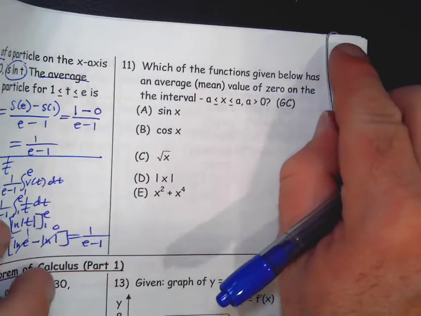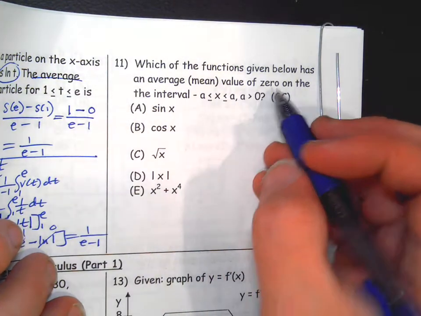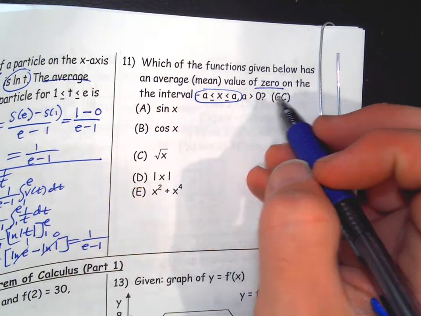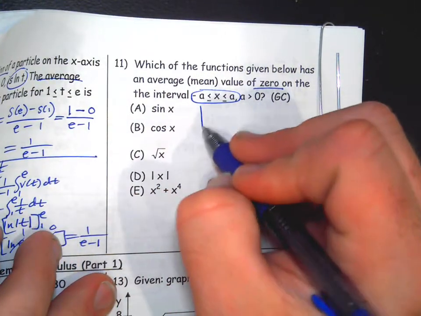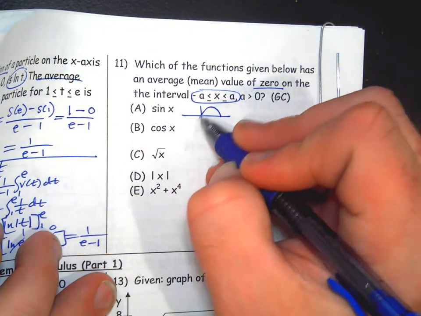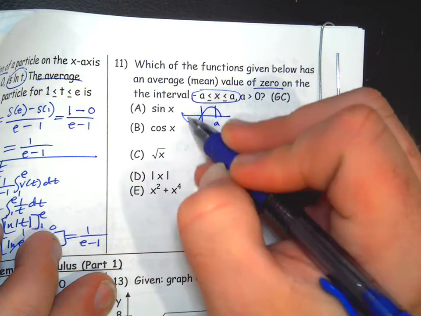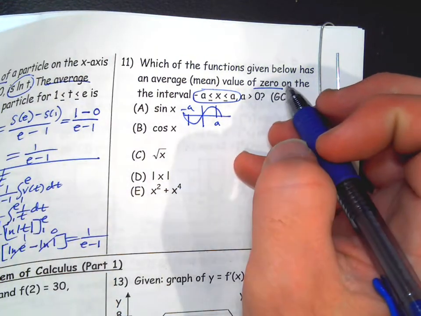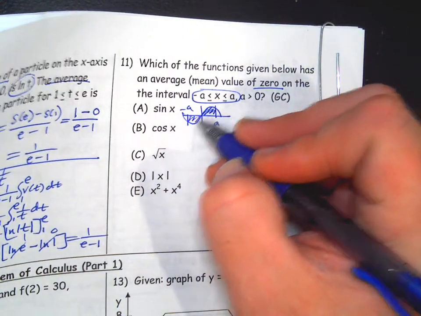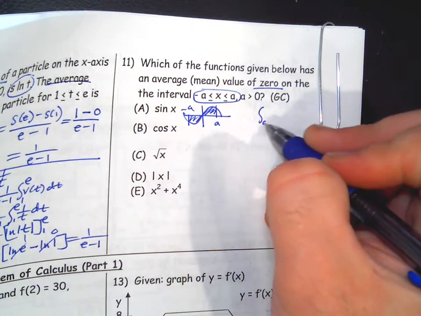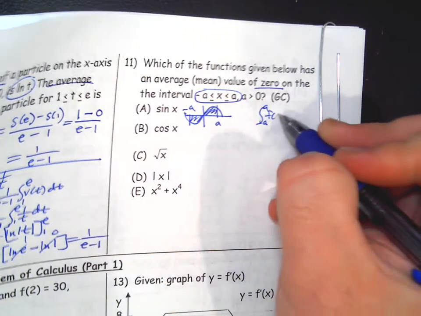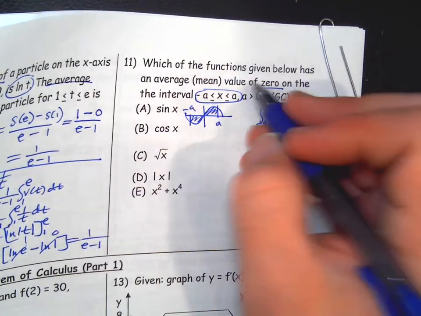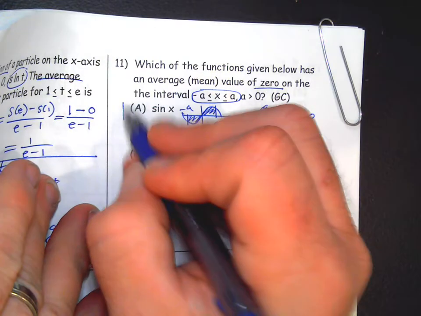11. Which of the functions given below has an average mean value of 0 from negative a to a when a is greater than 0? So think about this. Just graph quick sign. If you go from a to negative a, it's going to be the area. Remember the area underside? Well, the area is going to be 0 for an odd function, right? So you're going to get a 0 mean value theorem. So I'm thinking it's A.